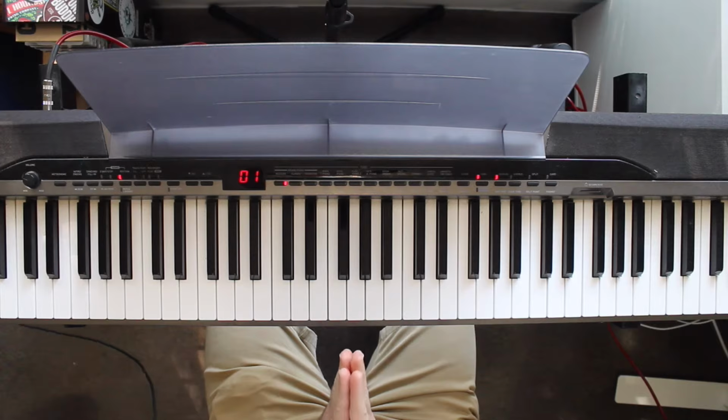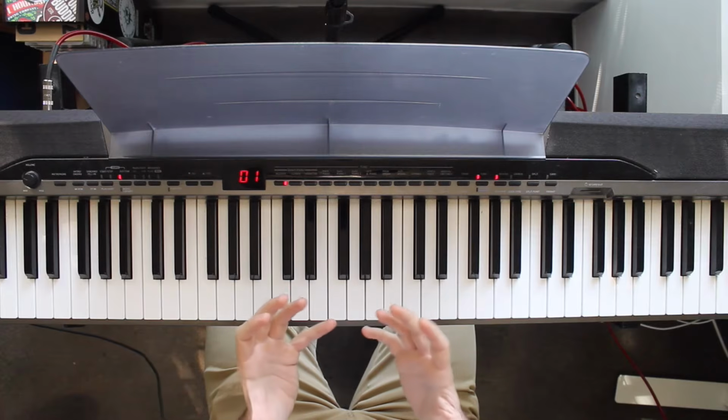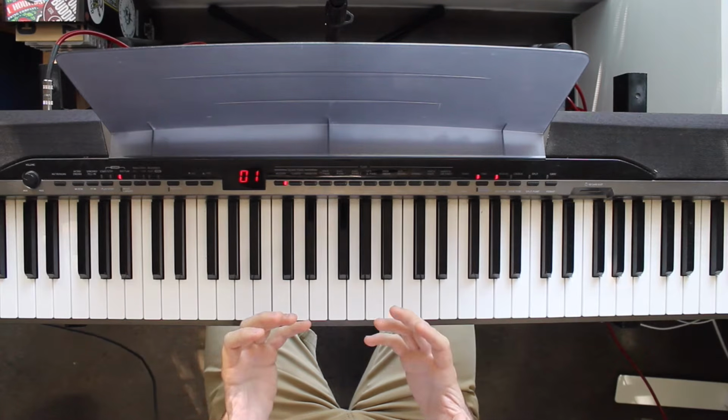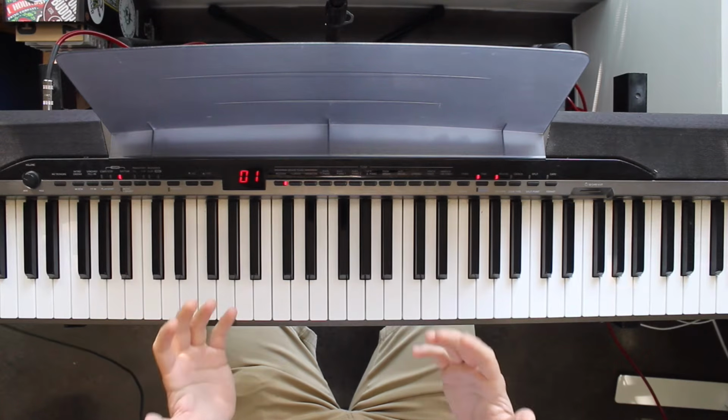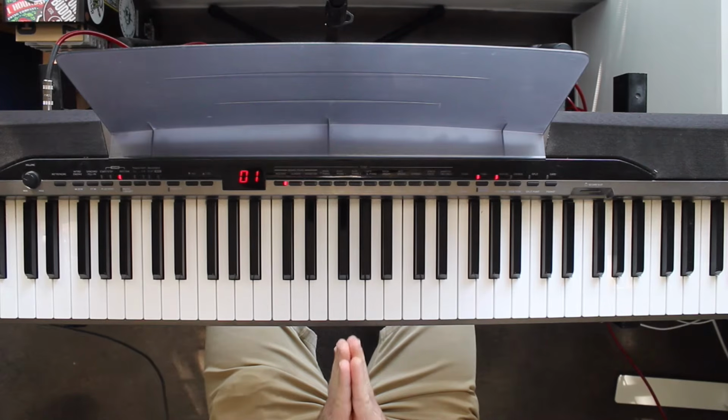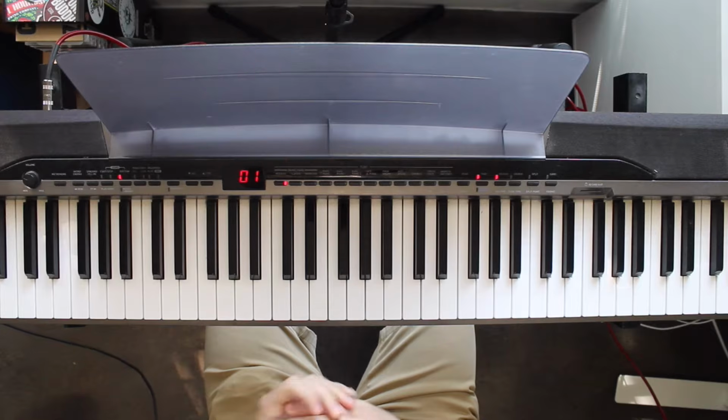So this tutorial is going to be split up into two parts because there's about 5 different sections of the song. In this first part, we're going to go over the first 3 sections. And in the second part, which I'll release in a day or two, we'll go over the last 2 parts of the song. So without further ado, let's get into it.